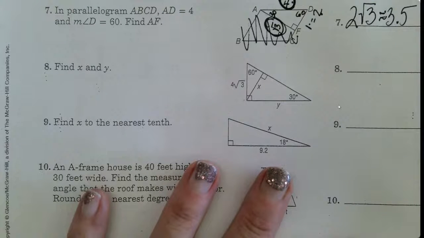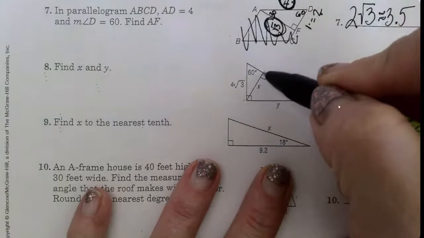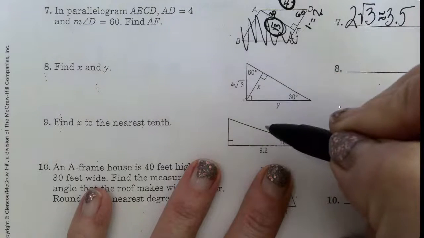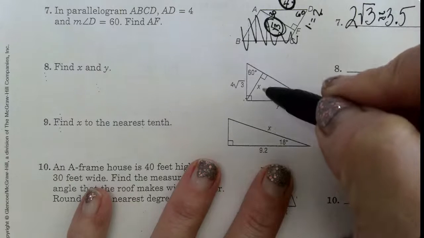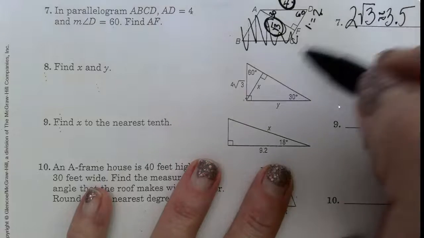Y'all remember doing that? So if we look at this little right triangle right here, do y'all see that little right triangle? Because we need to find X. So this is one of our first steps here.